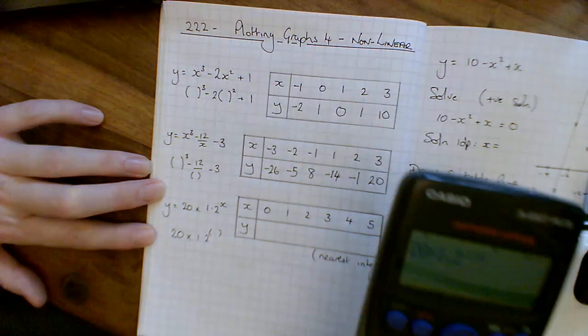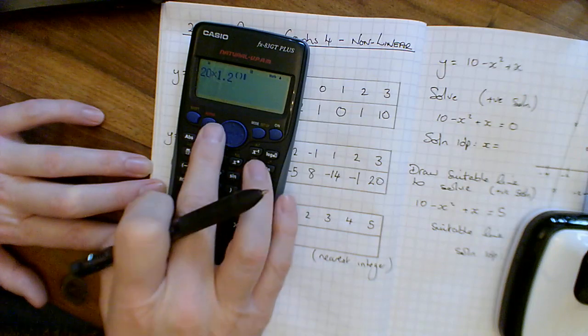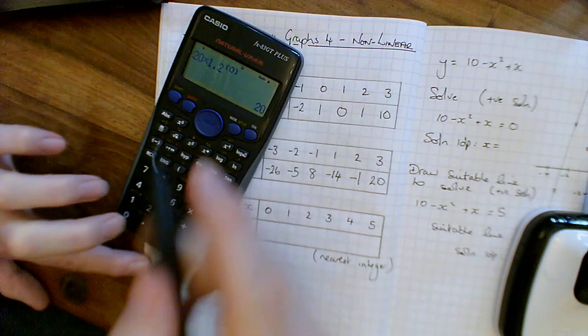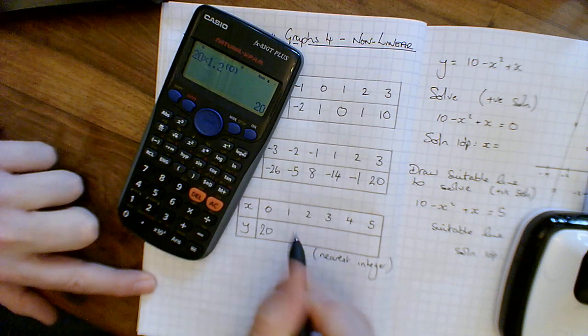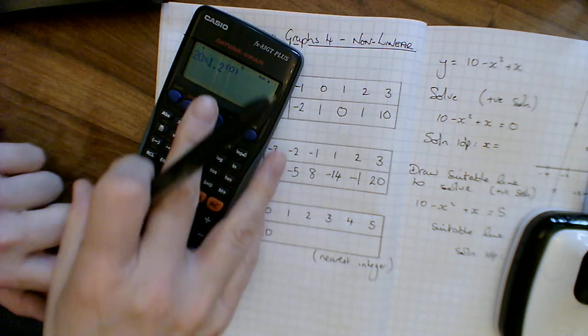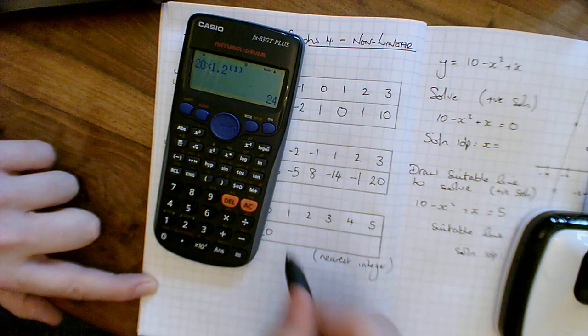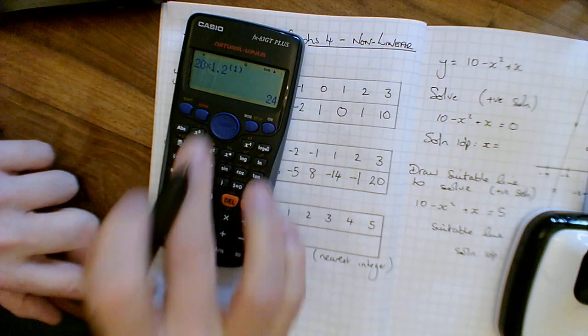And then I've got to put the number 0 all the way to 5 in there. So I just go back here, put 0 in. That's obviously going to be 20, because anything to the power of 0 is 1. So this bit turned out to be 1, and then 20 times 1. Go back here, delete 1, that's going to be 24. That is an integer, so I'm happy with that one.